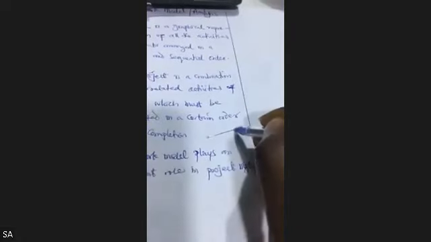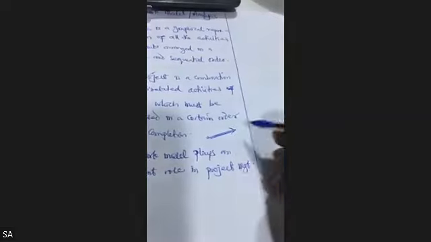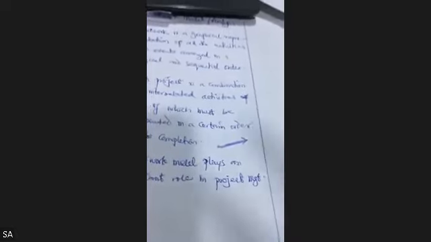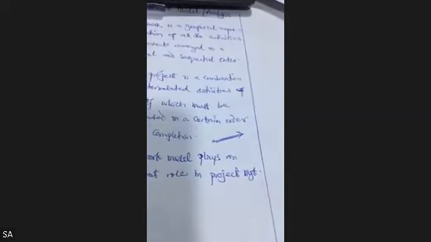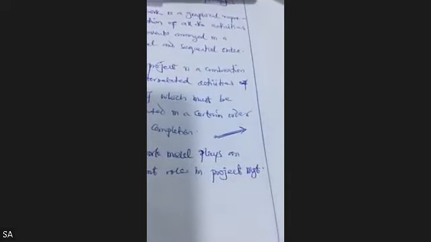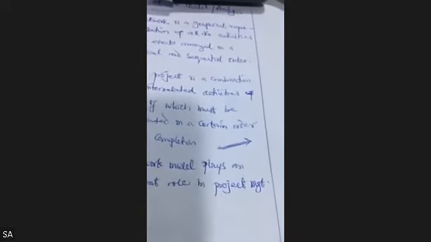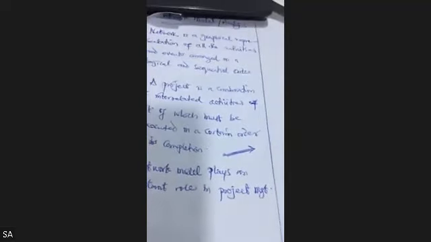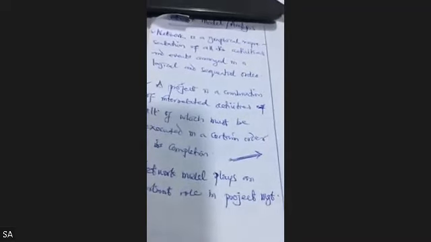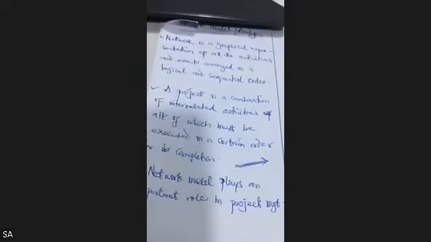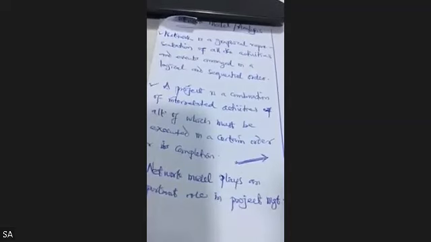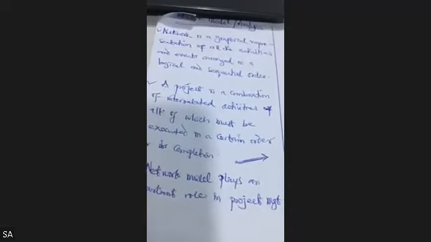We use a dummy arrow to give direction to the project activity. Now, also, we assign a time or cost estimate to each activity. Sometimes a question can give you duration in months, and sometimes it could be cost. And also, we compute the longest time path through the network. Now, class, the longest time path through the network is called the critical path.